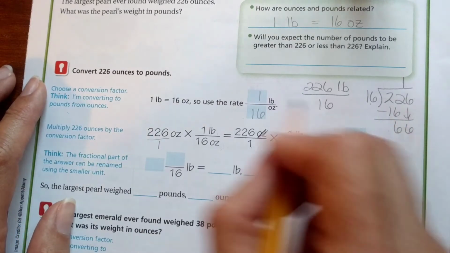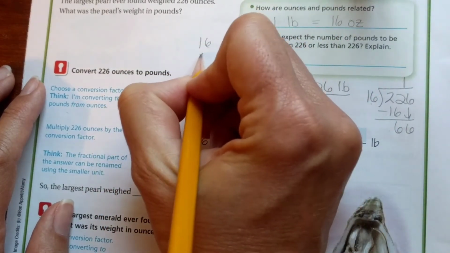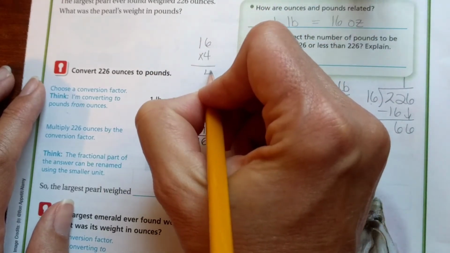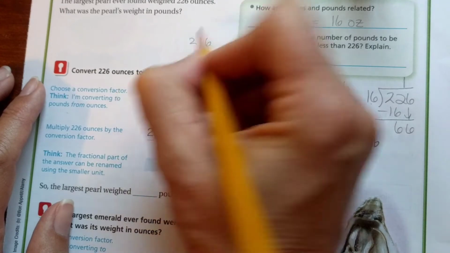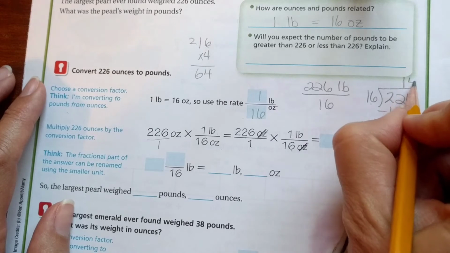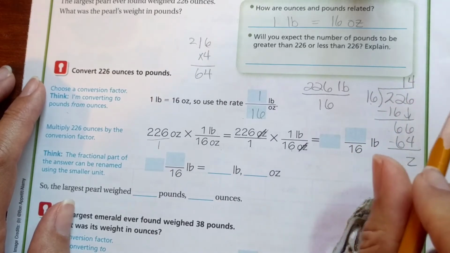I'm guessing 4. Let's do this over here. So 4 times 6 is 24. 4 times 1 is 4, plus 2 more is 6. Yep. Okay, so put that over the 6 where it belongs. And we end up with 2.